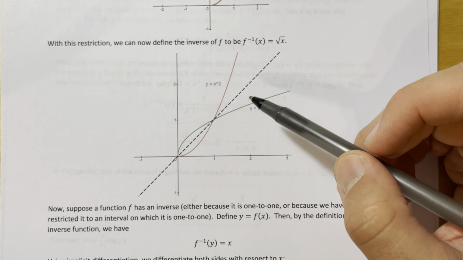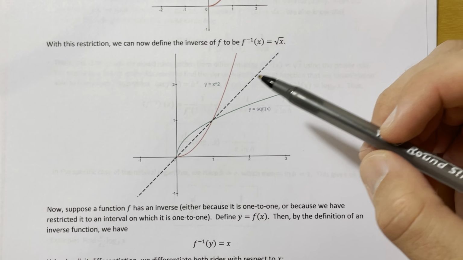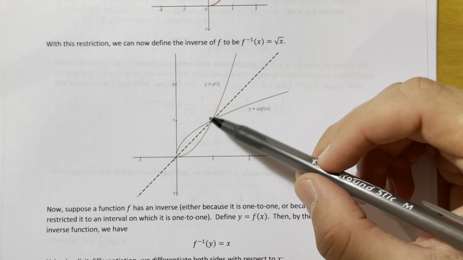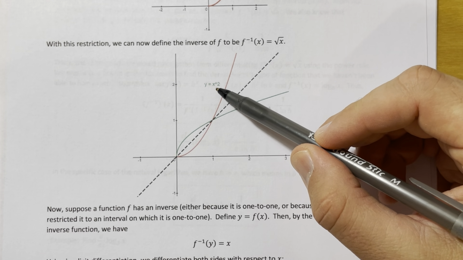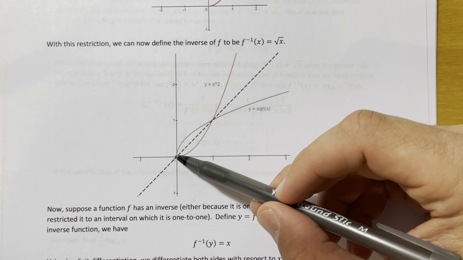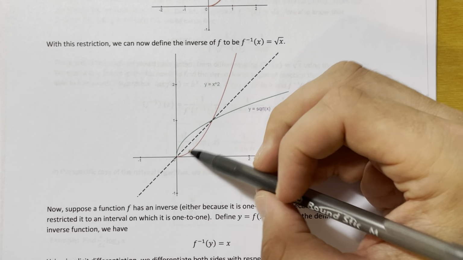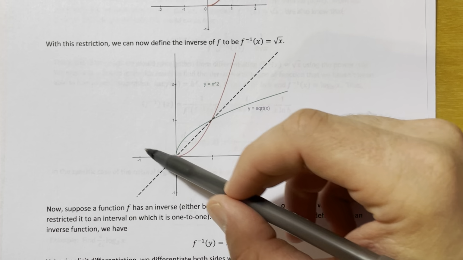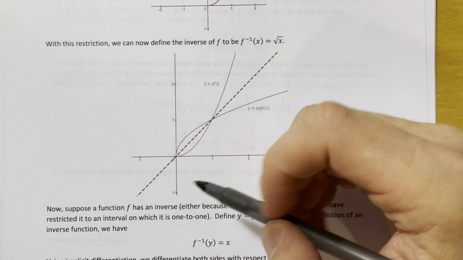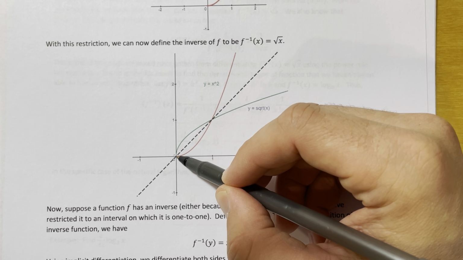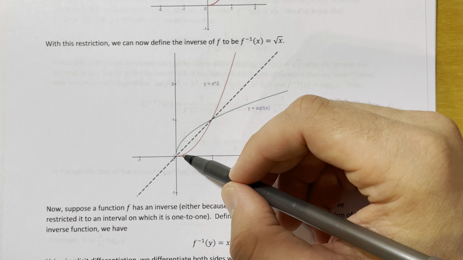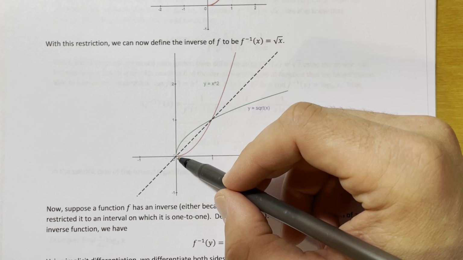The only place where there's a possible issue is if my f of x, or my y equals x squared function, has a horizontal tangent anywhere. So notice the original parabola, which is on the previous page, I'm not going to go back to it, there would be a horizontal tangent at 0, right? Because that's where y prime would be equal to 0.